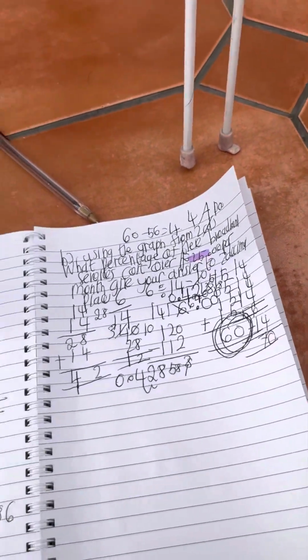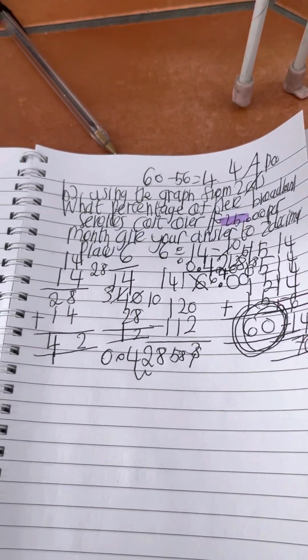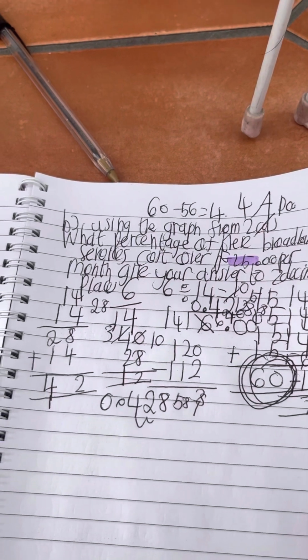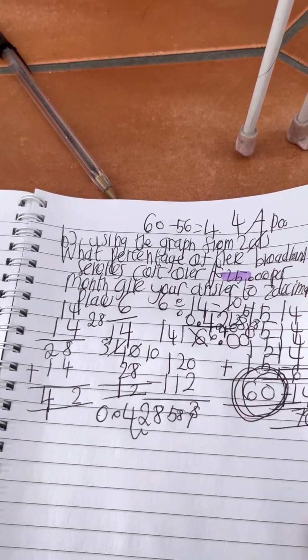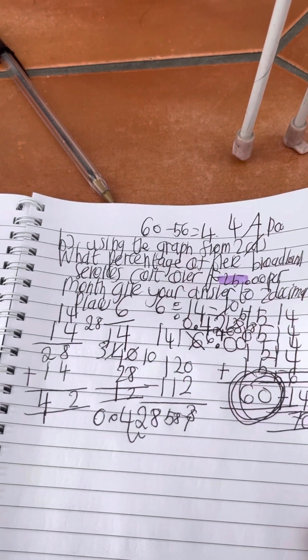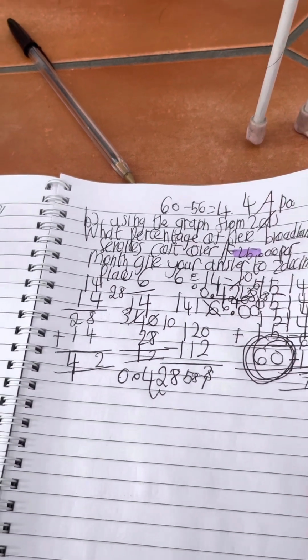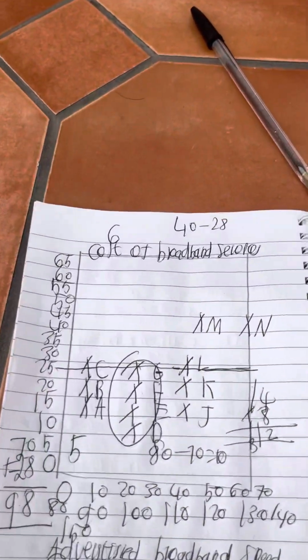Got scatter diagrams, and in this video we're going to be talking about using the graph from 4A, what percentage of their services cost over £25 per month. Give your answer to 2 decimal places. Okay, so this time we've got the chart.